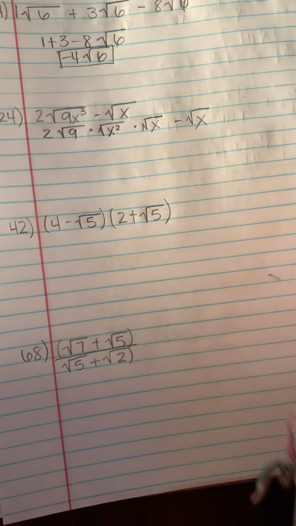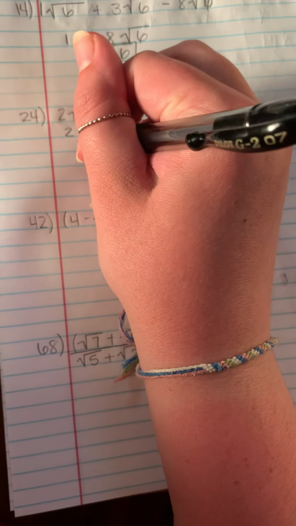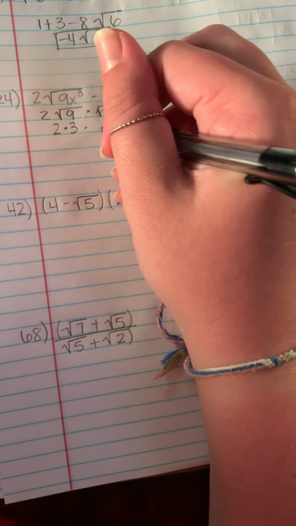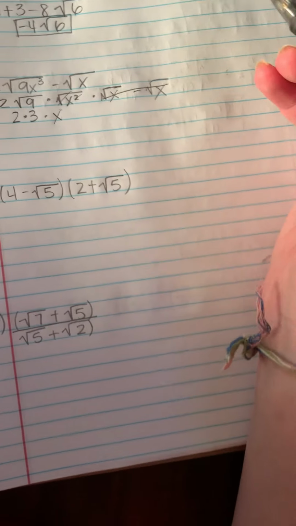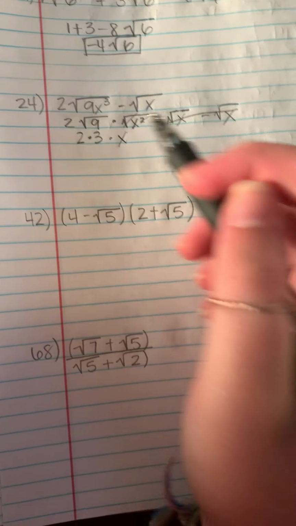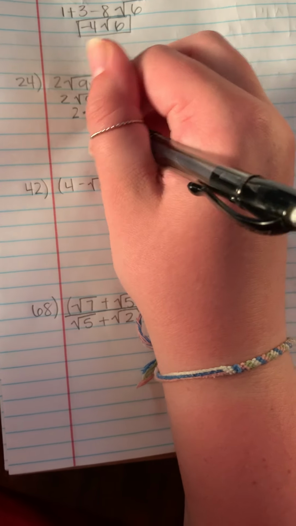So square root of 9 is going to give me 3. Square root of x squared is just going to give me x. And then those two are going to cancel themselves out. Positive x, negative x squared. So then 2 times 3 is 6 times x just gives me 6x.